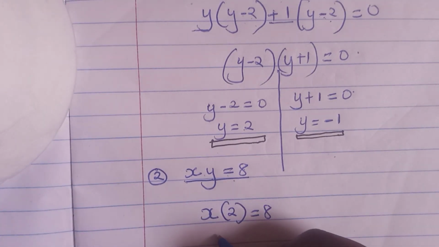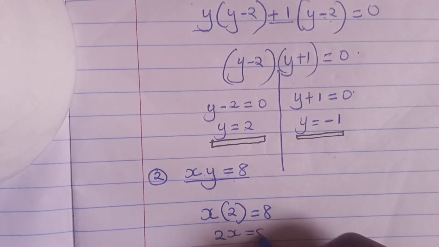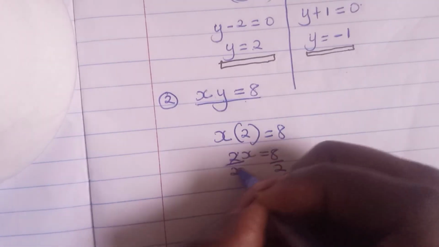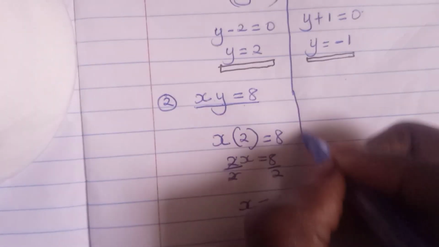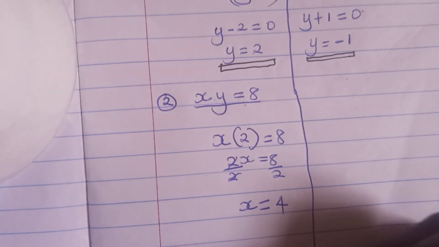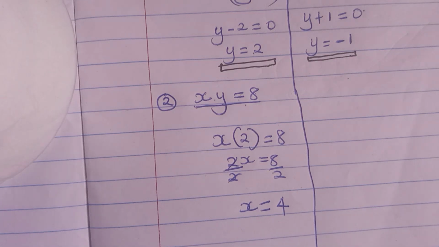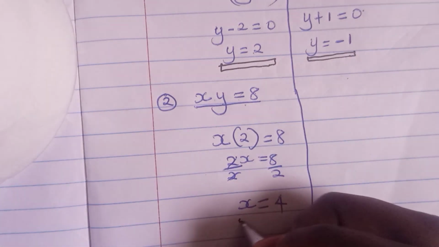So 2x equals 8, divide by 2, divide by 2. These 2s here will cancel and x equals 4. Okay? x equals 4. This is the first value of x. x equals 4.